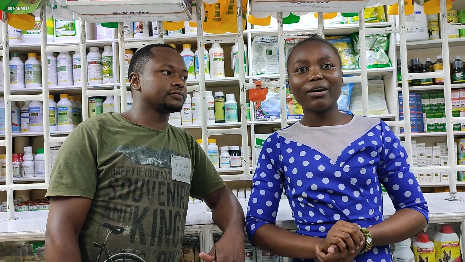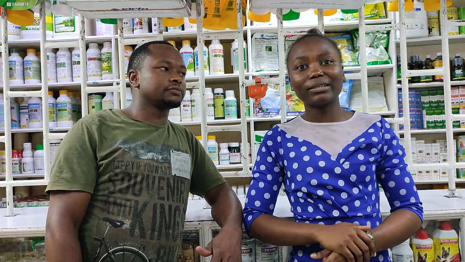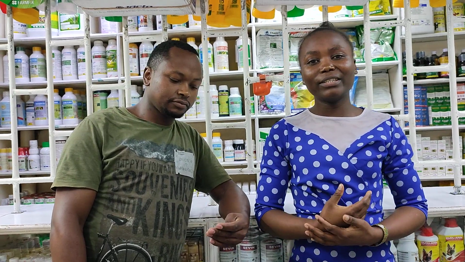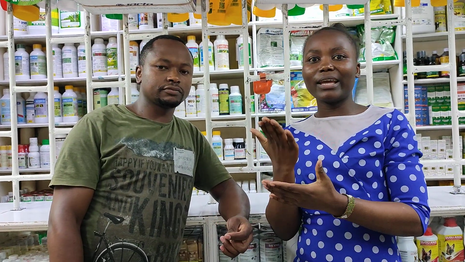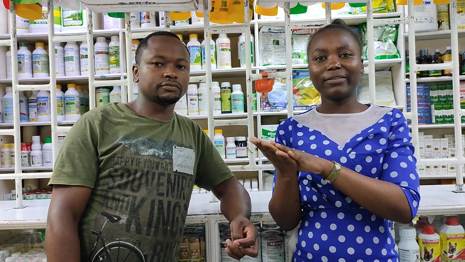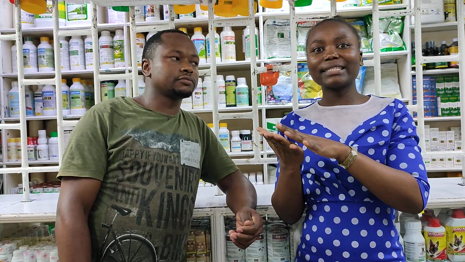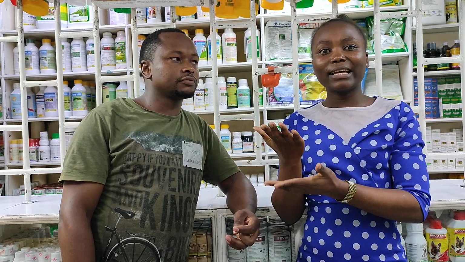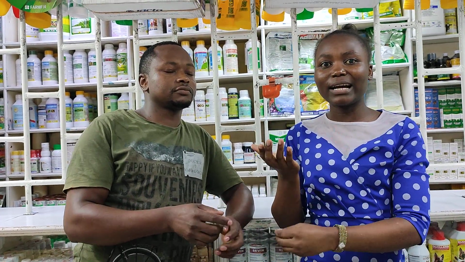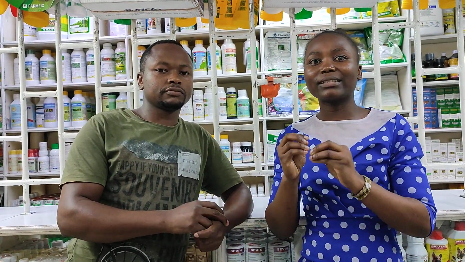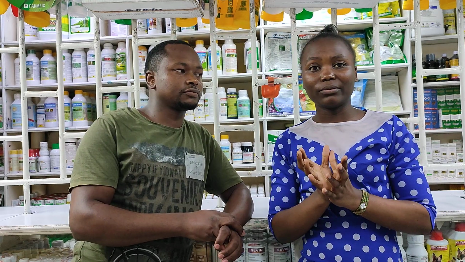For nitrogen deficiency, we'll start with nitrogen. When you look at the upper side of the leaf, it turns light yellow, and the lower leaves that are older are normally yellow.